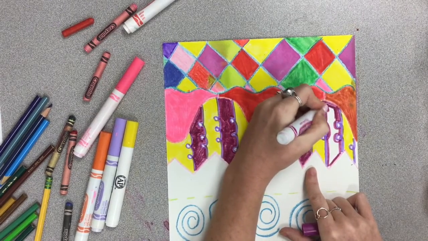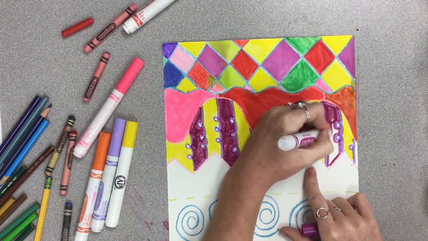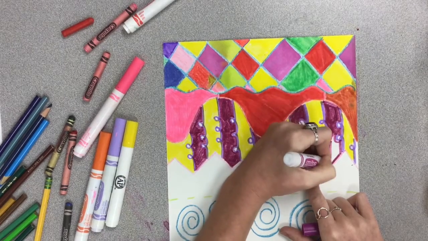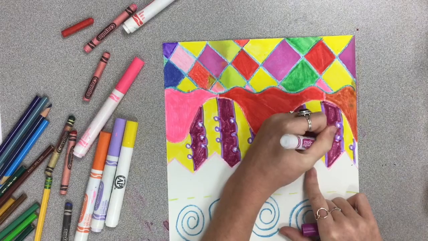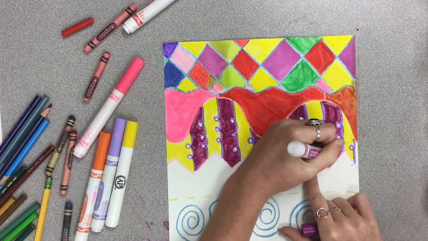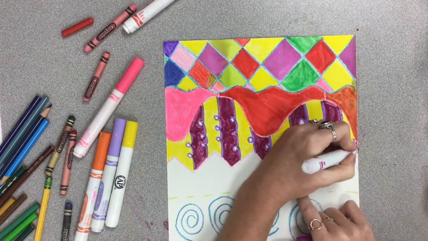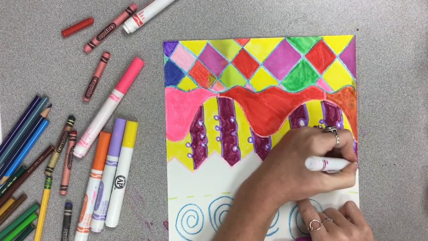I like this shape. It's a fun shape. Get those white spots. All right, and the last little one here is a teeny tiny one.